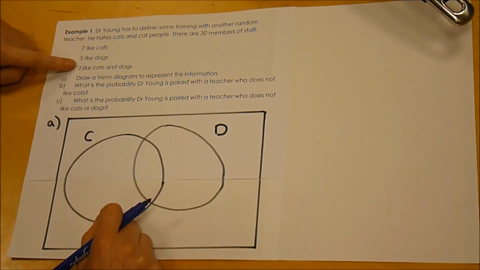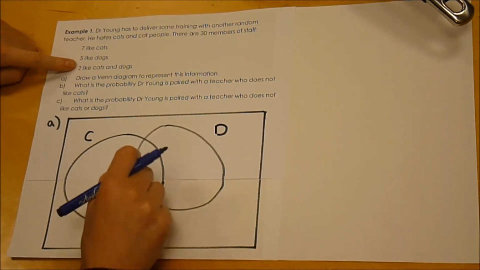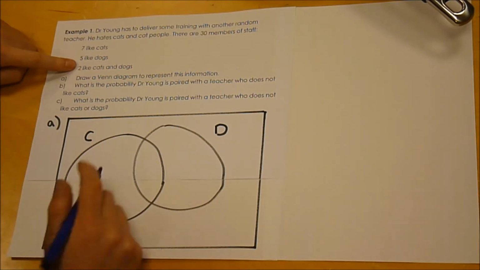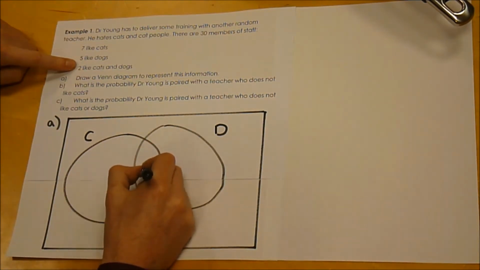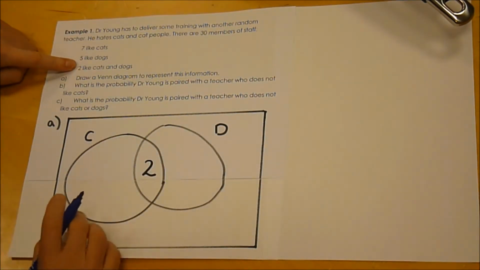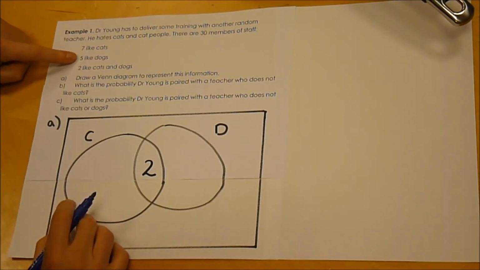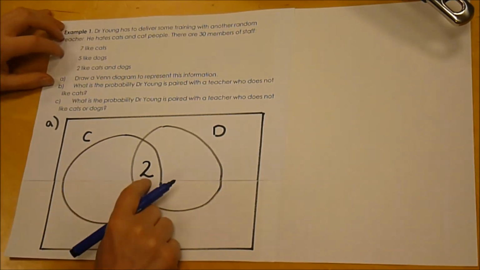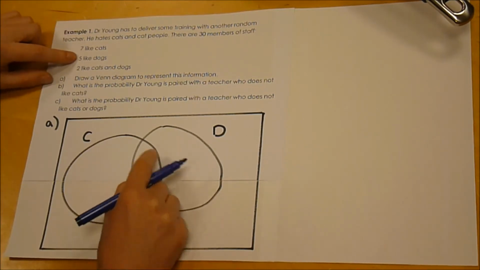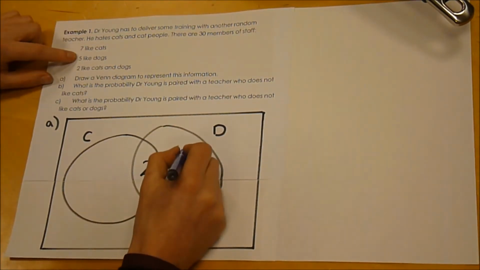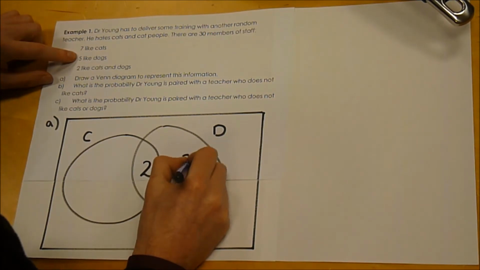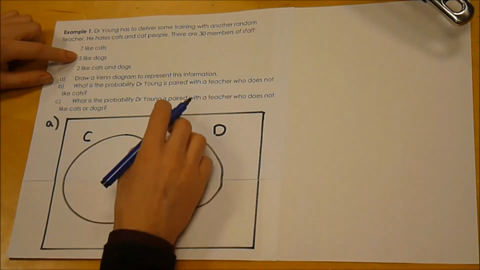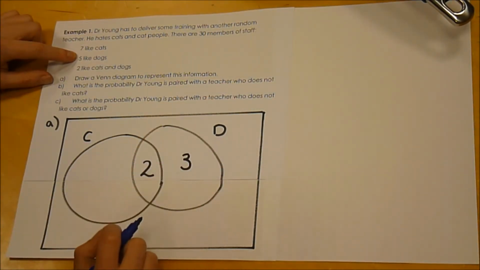So 2 people like both cats and dogs, so that is going to go in the overlap. So I'm going to put 2 there. Now we know that 5 people like dogs, but that doesn't mean they necessarily only like dogs. So we've already counted 2 of them here. So if we want 5 in total, we've already counted 2. That means we must have 3 left that are in this section. These are the people who only like dogs.